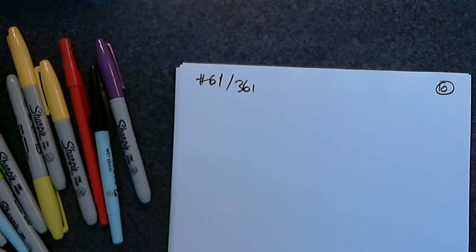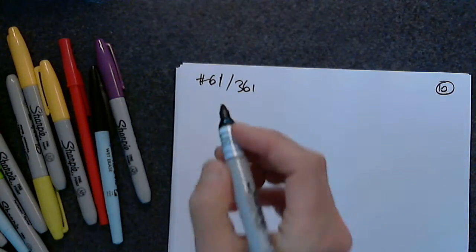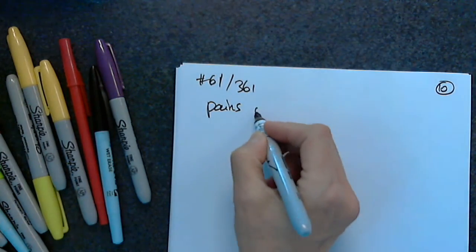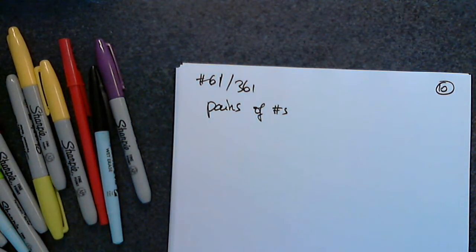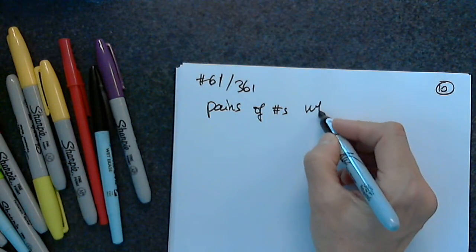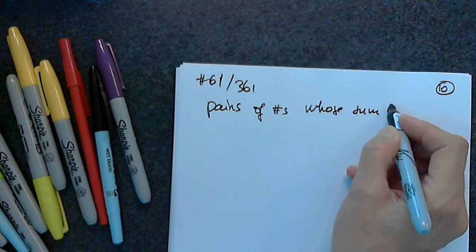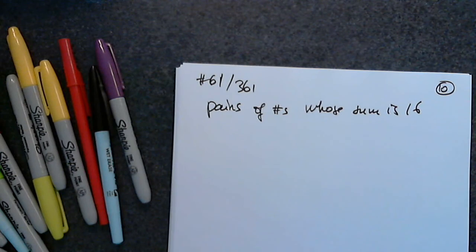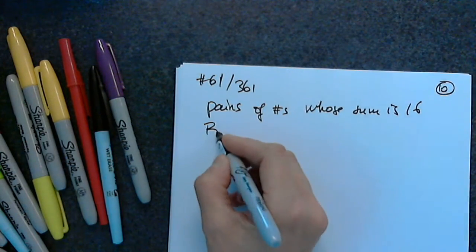Okay, so among all pairs of numbers, I'm taking notes, of numbers whose sum is 16, find the pair whose product is as large as possible.